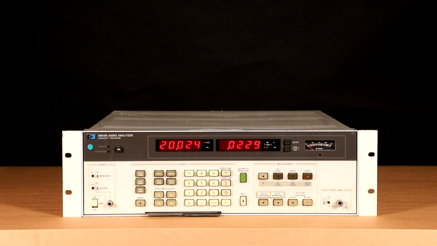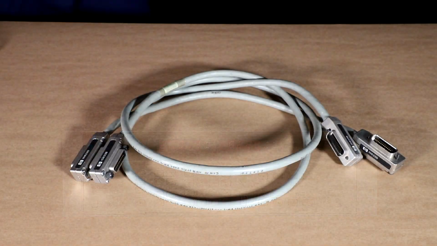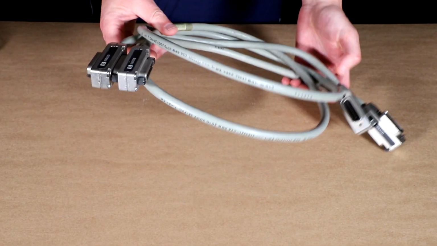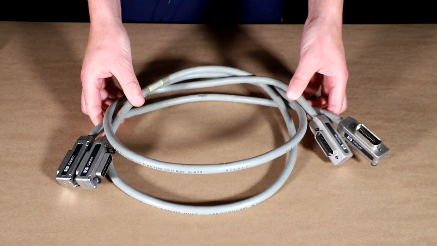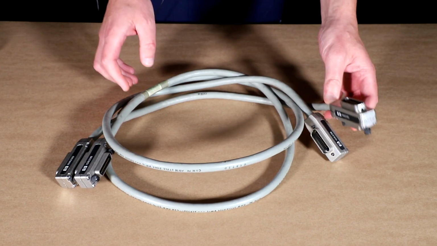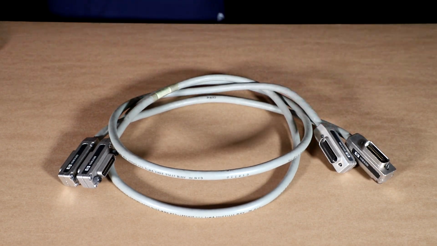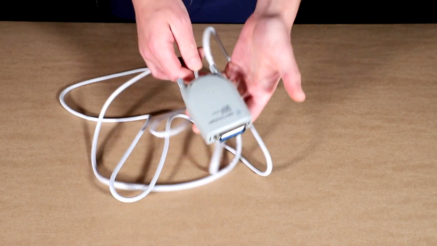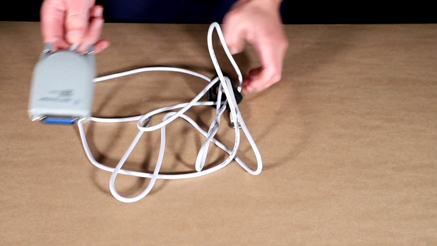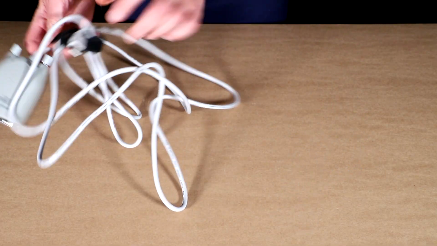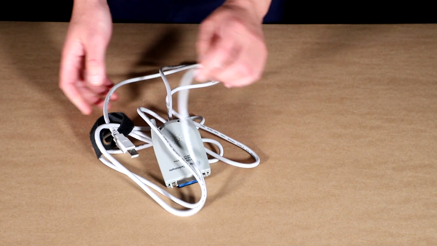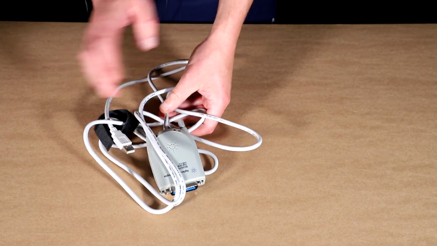Yep. So I can show you also the gear that I got with this unit. I have gotten a whole bunch of GPIB stuff, so look at this. There are 2 cables, essentially, of HP GPIB interface. Also, the most important is this Agilent GPIB to USB interface. This is kick-ass because these things are actually quite expensive. So this is really good to have.